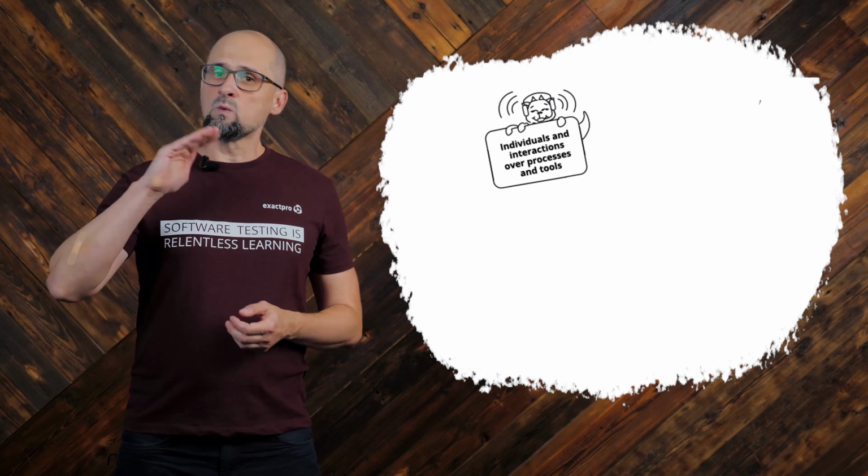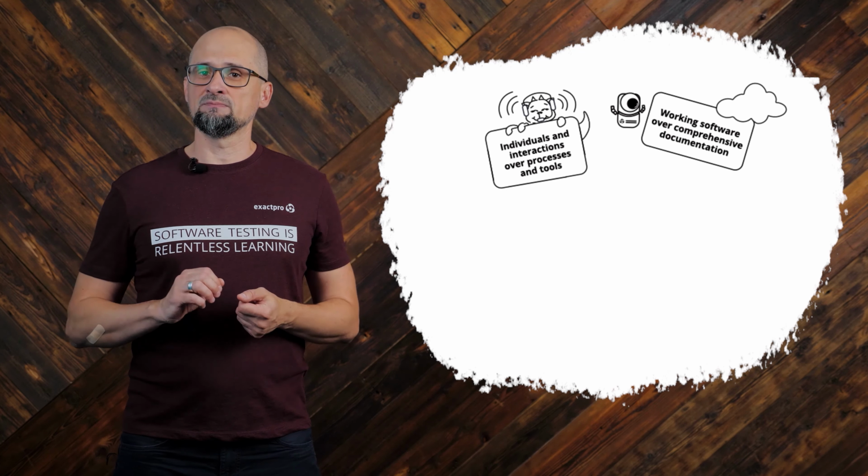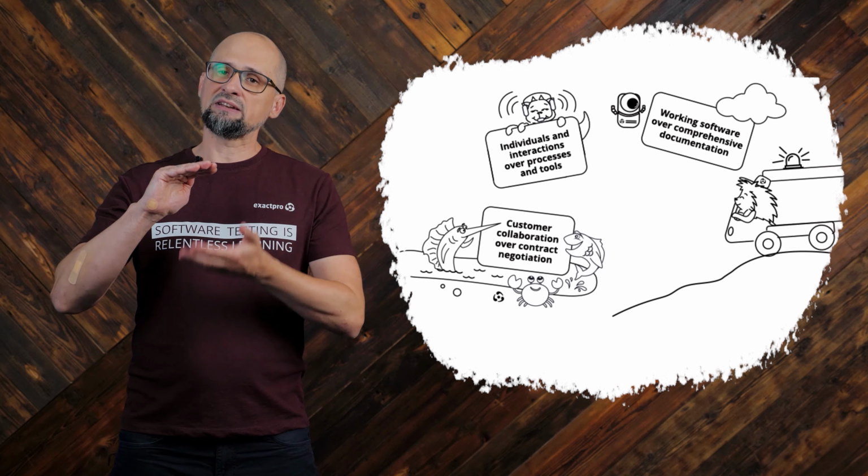The constant need to adapt to changes in requirements brought forth the publication of the Manifesto for Agile Software Development. It called for a new approach, where changes could be implemented in small increments to facilitate immediate feedback from end users and technology specialists. In 2001, the creators of the manifesto proclaimed that they were uncovering better ways of developing software by doing it and helping others do it. Through this work, they came to value individuals and interactions over processes and tools, working software over comprehensive documentation, customer collaboration over contract negotiation, and responding to change over following a plan.